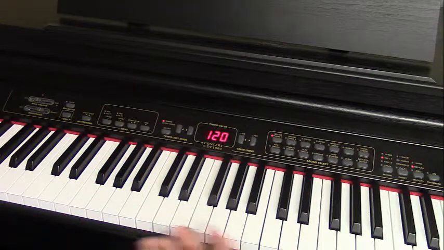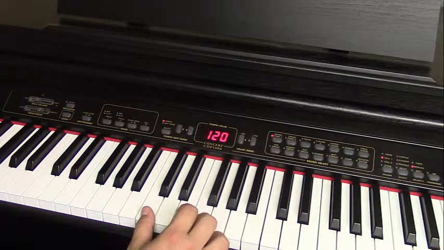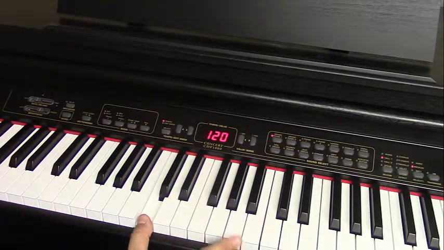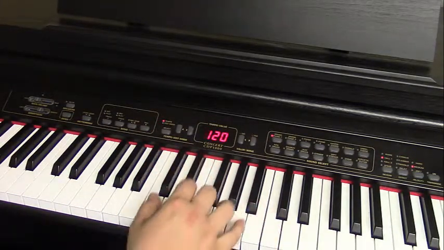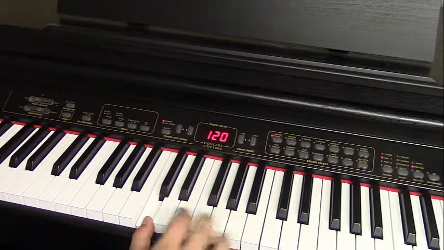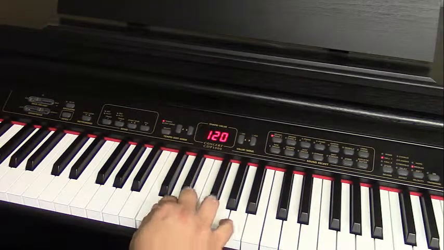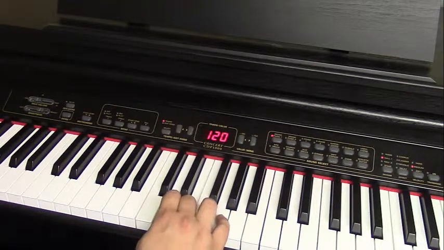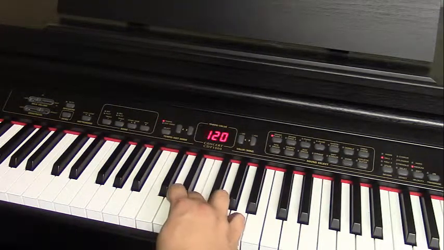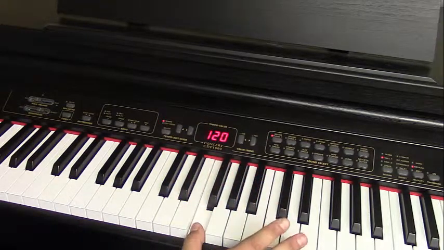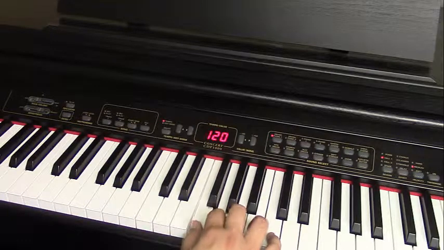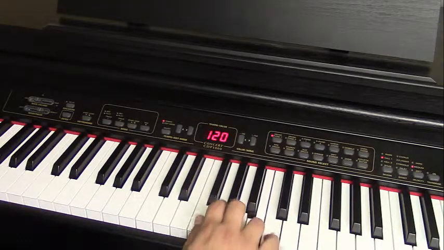Well, let's start with the right hand, okay? What you do is you're going to place your thumb on C. It can really be any C, but in this case we're going to do middle C. You play the very first three notes, C, D, E. And then after E, you bring your thumb under and go to F, and then you bring your hand back on the piano like that.